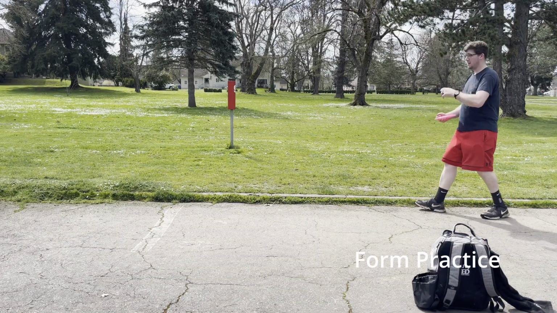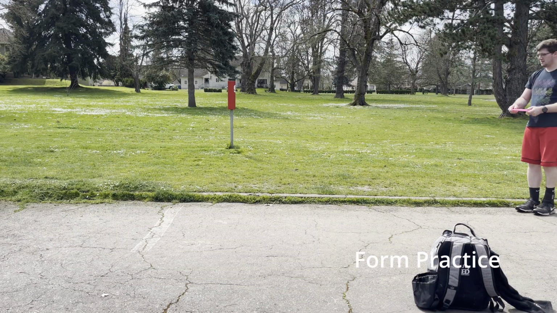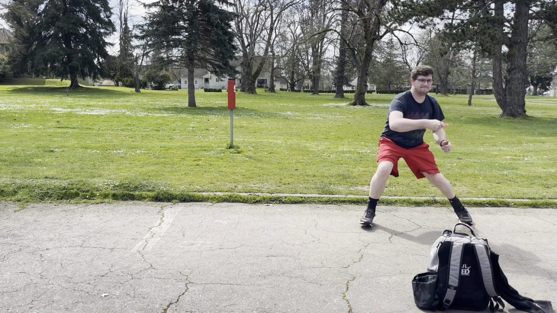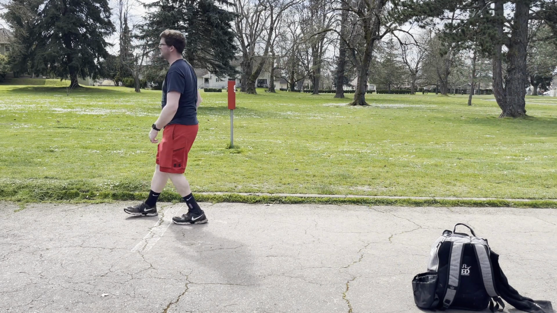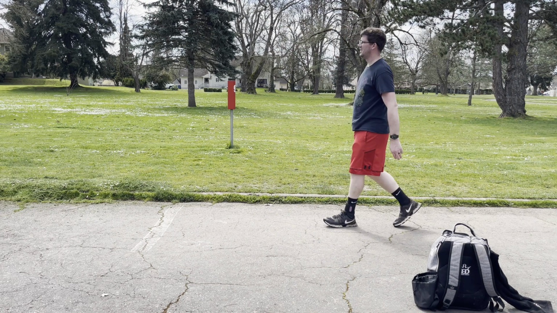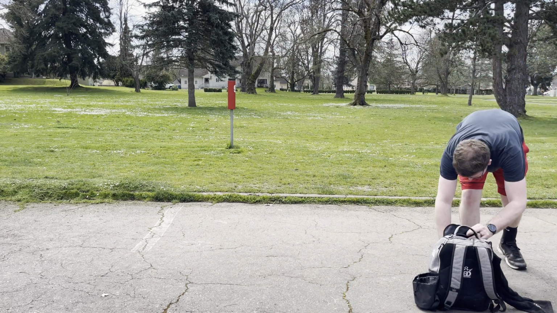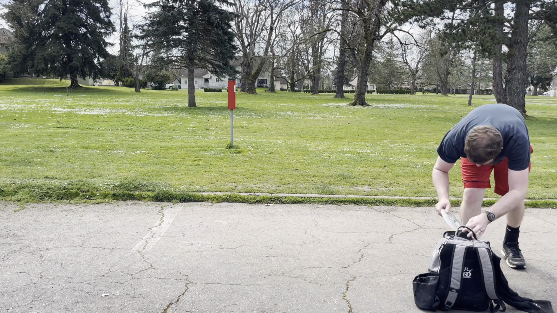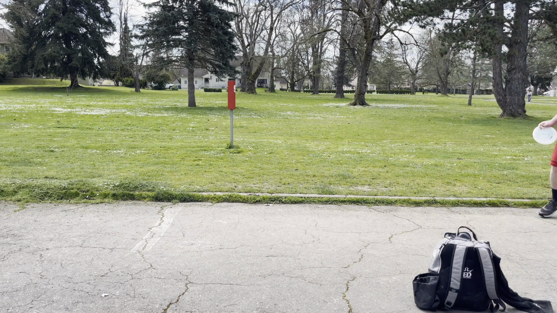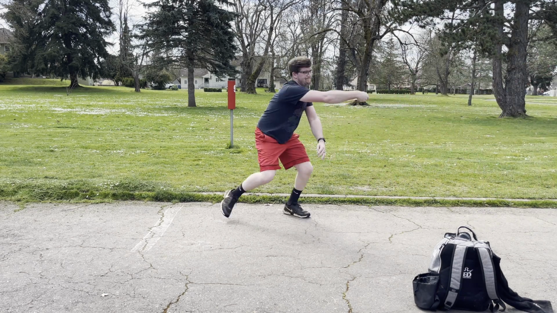Here, I stopped to do a little bit of form review. This is something that you will see some channels do. This is the preferred angle to shoot at when you're trying to look at and critique your form as well. You can see the footing very well and the disc placement throughout the entire shot. I just did a couple of throws and then moved on with my round.